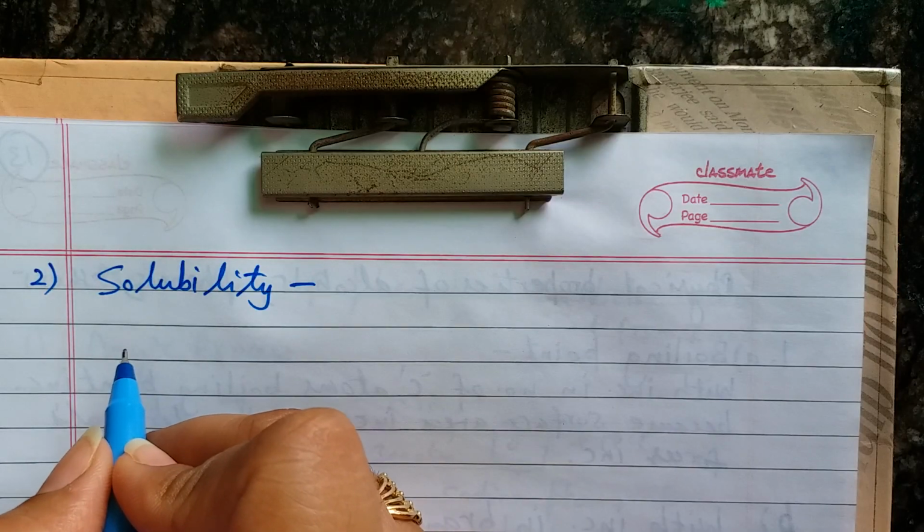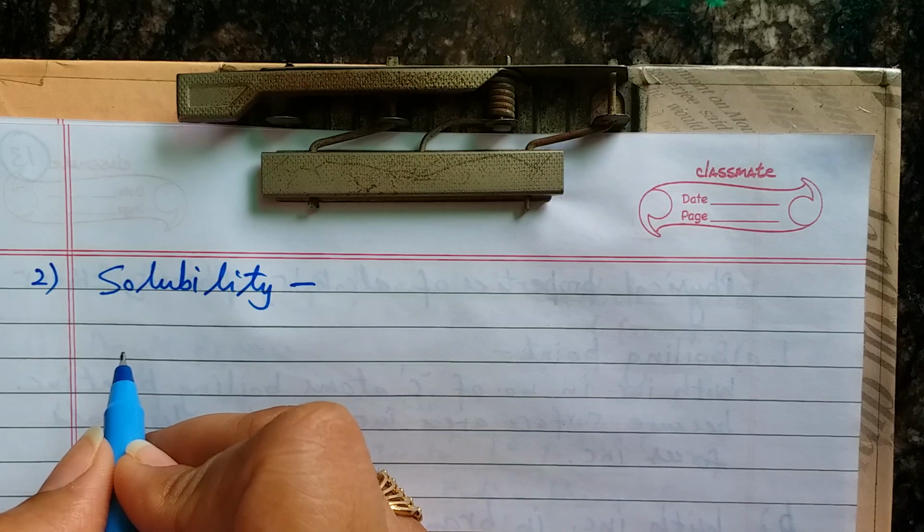Now the second property that we talk about is solubility.